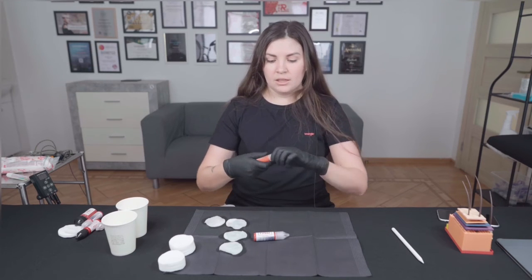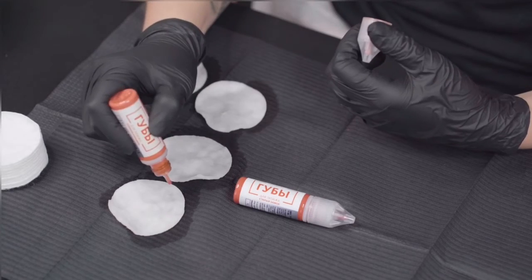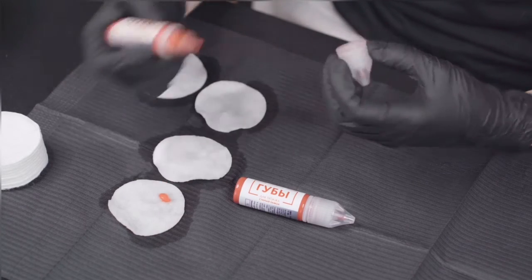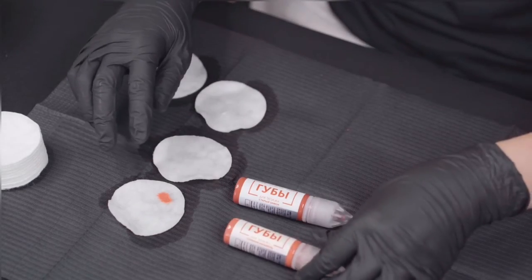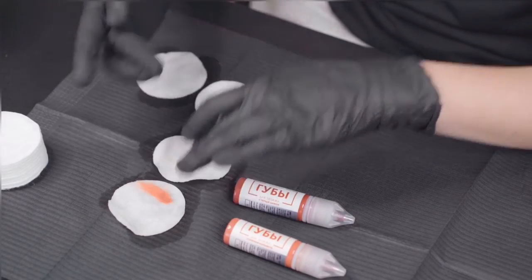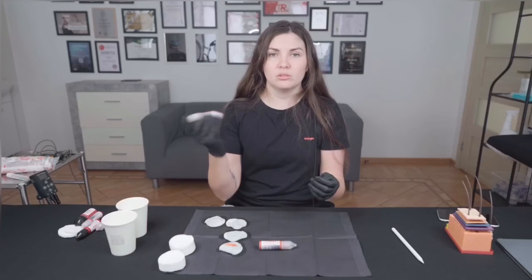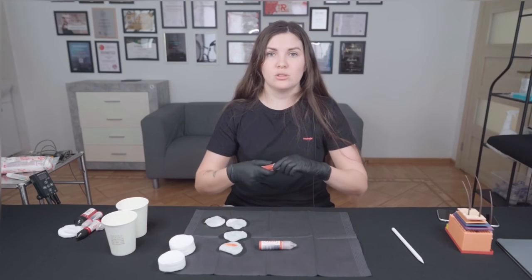Let's start with warm base colors. The first one I have in my palette is Salted Caramel. It is a very light, warm caramel color with an orange base. You can use it on all lips except dark ones. It is useless to apply it to dark lips because you won't see any results.